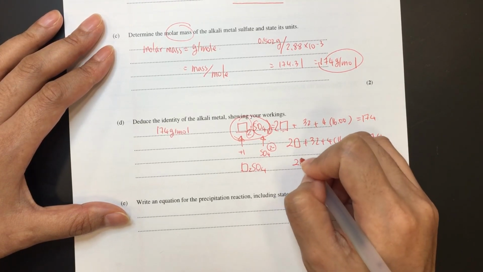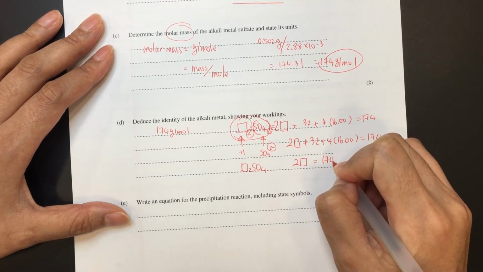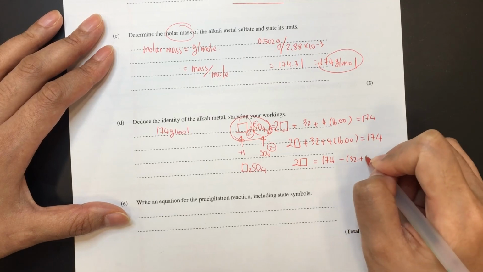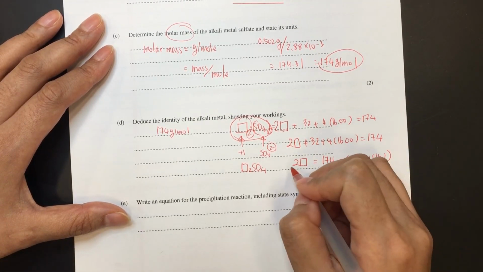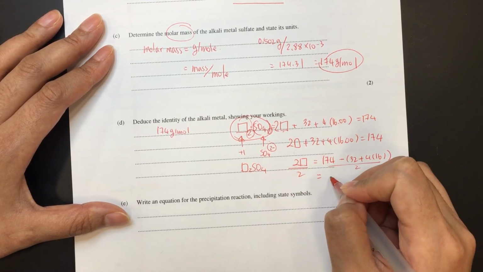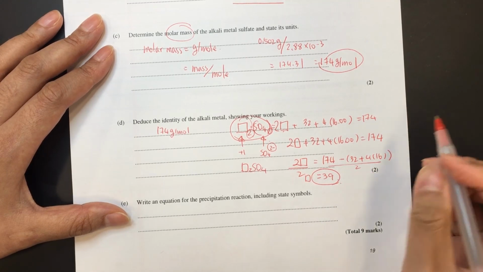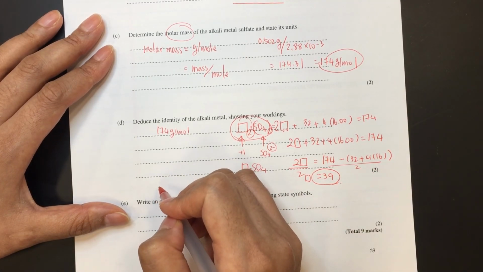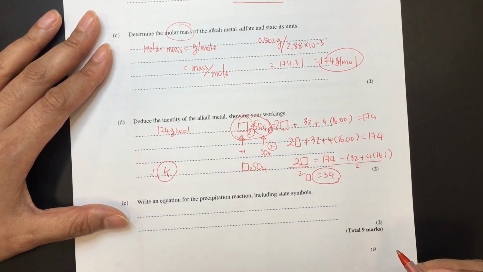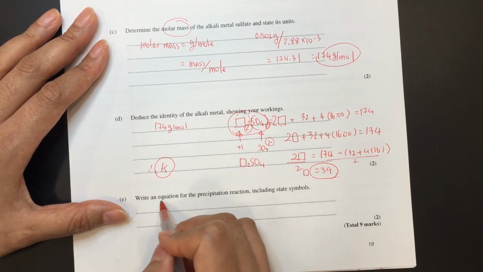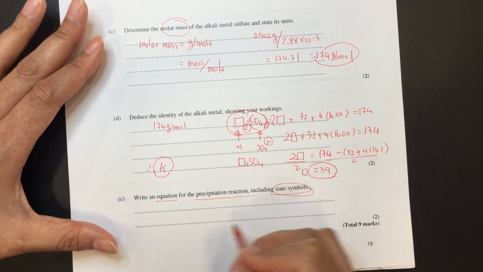Now we have to do a little math. It's 174 minus 32 plus 4 times 16. Then we divide that by 2, and we get the mass equal to 39. So our unknown alkaline metal is potassium. Now we have to write an equation for the precipitation reaction including the state symbols.